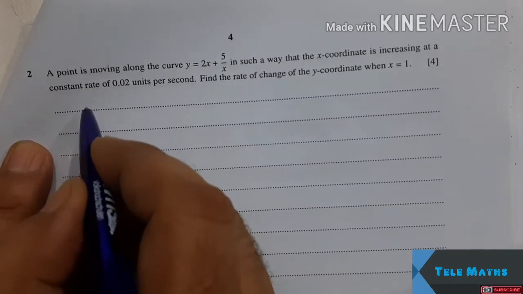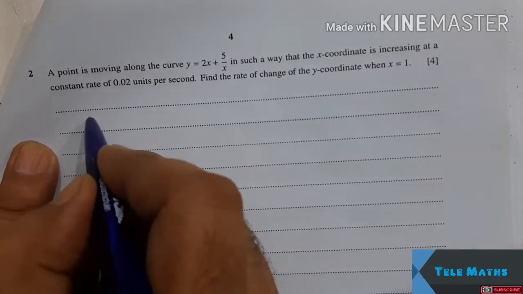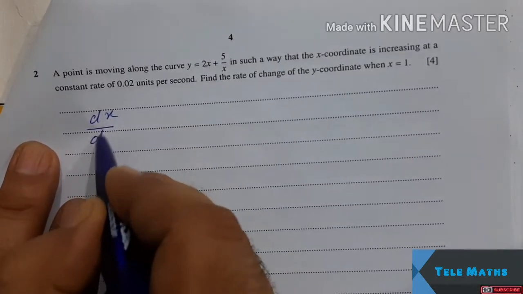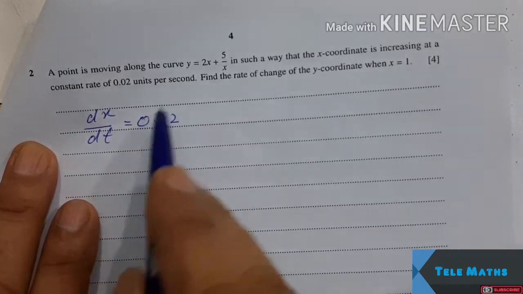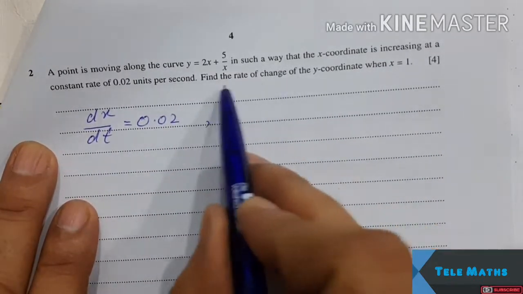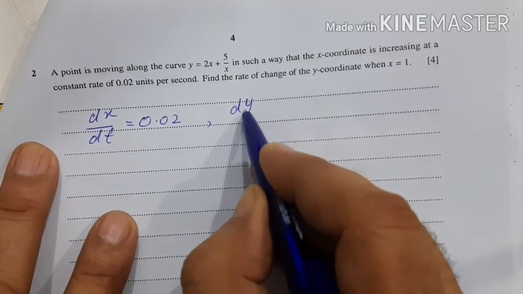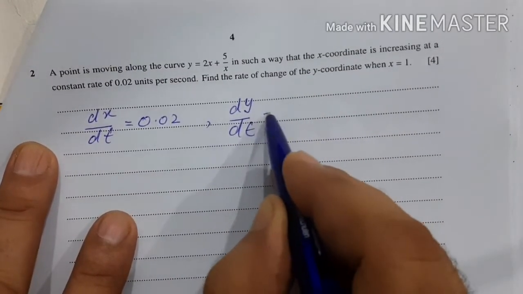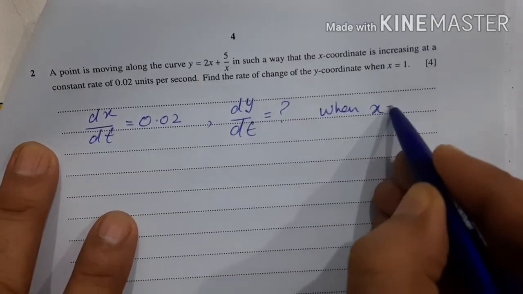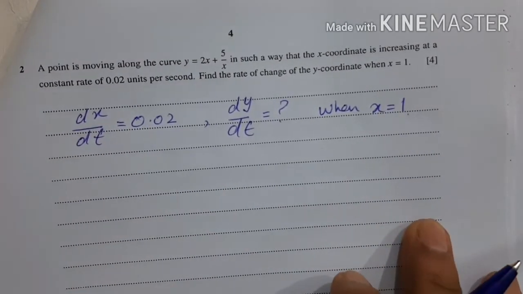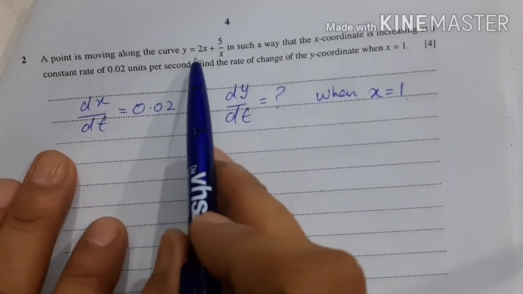Okay, we are given the rate of change of x, which is called dx by dt, that is 0.02 units per second, and we need to find the rate of change of y, which is denoted by dy by dt, when x is 1. This is our data.